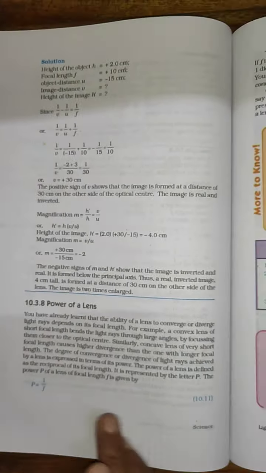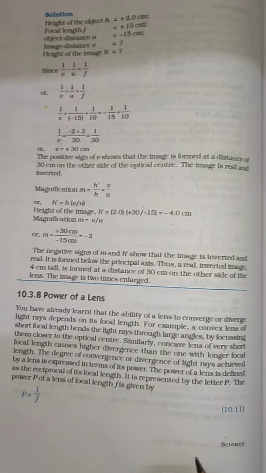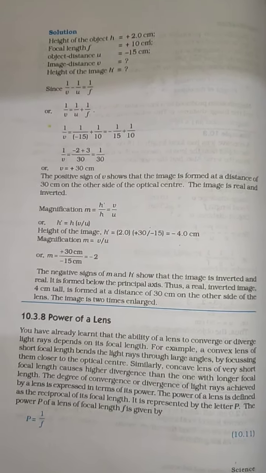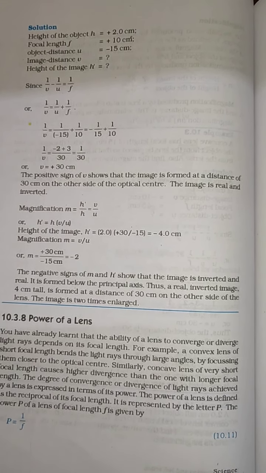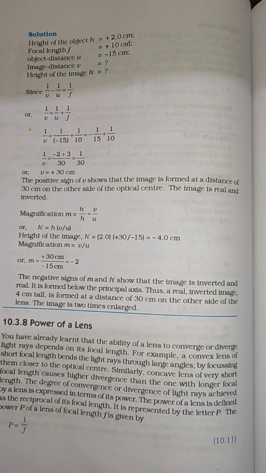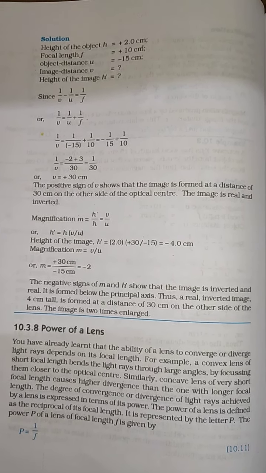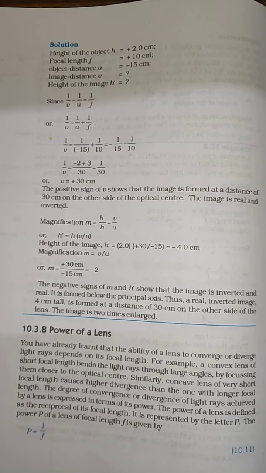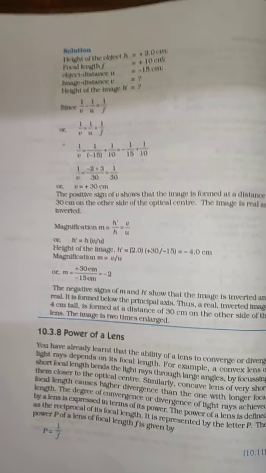Now last topic regarding power of lens. For that I am telling you one definition. Please read these things by yourself. Power of a lens can be defined as the reciprocal of the focal length, which can be expressed in terms of meter.